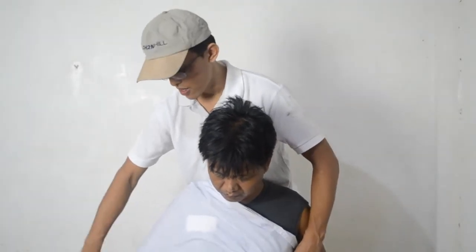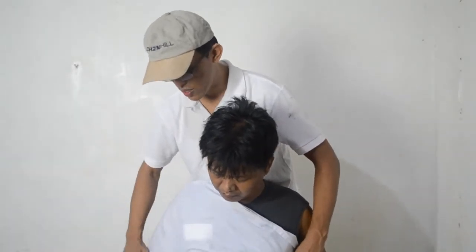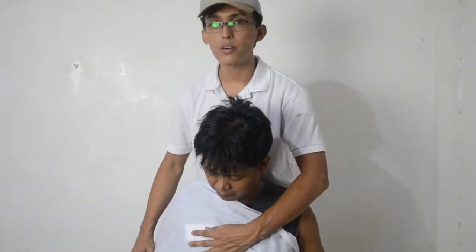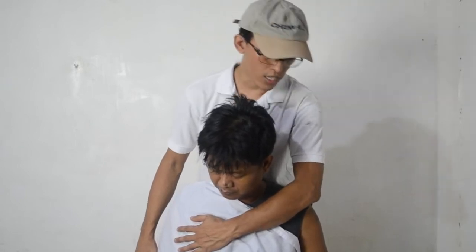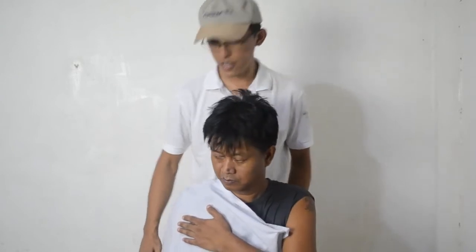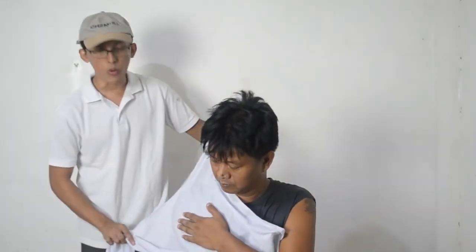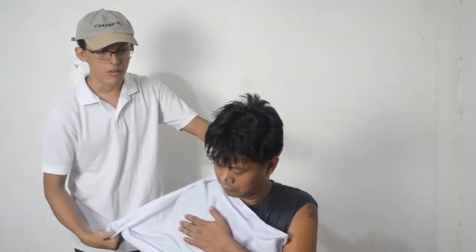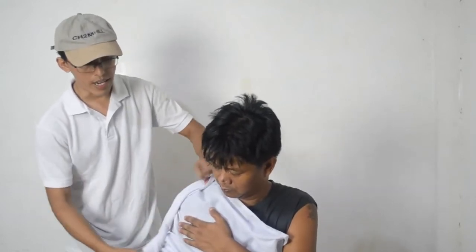Okay. Then after folding the base, to keep the dressing in place, you can ask the patient or another rescuer to apply compression while you're performing the technique. Sir, can you please apply pressure on your right chest? From there, I will now be folding the right side, moving to the neck area of the victim.